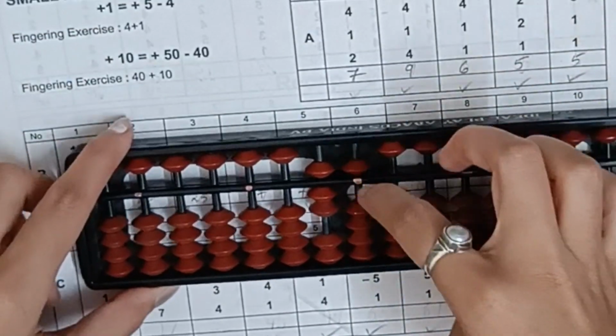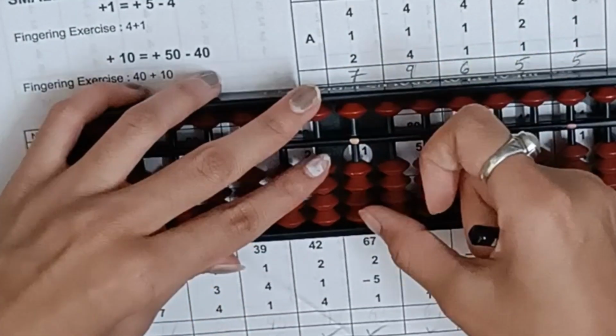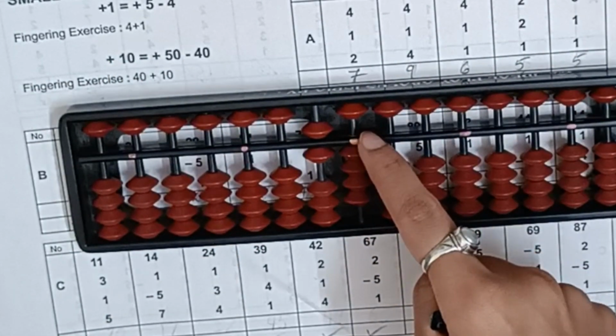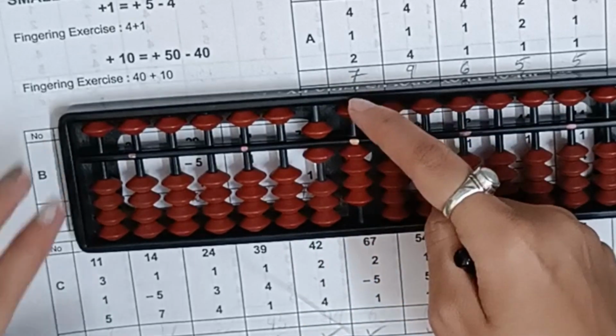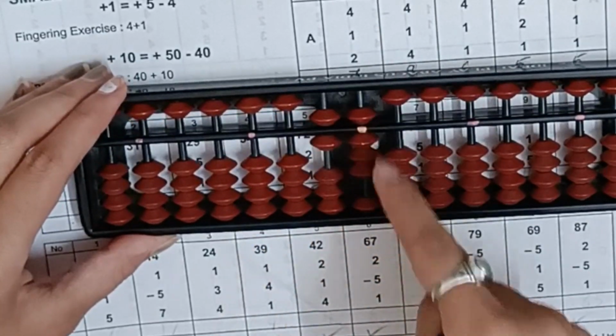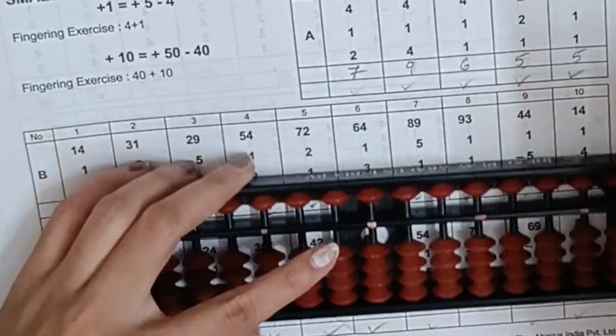Okay? Next question. 64, 1 and 3. 64, 1. For 1, since 5 is free, you will use small friend formula, which is add 5 less 4, and then 3. Answer is 68. Okay? Next question.